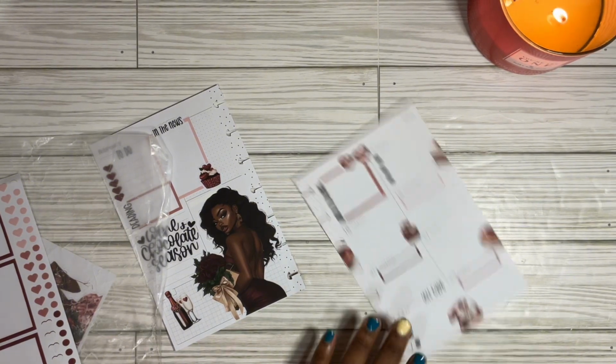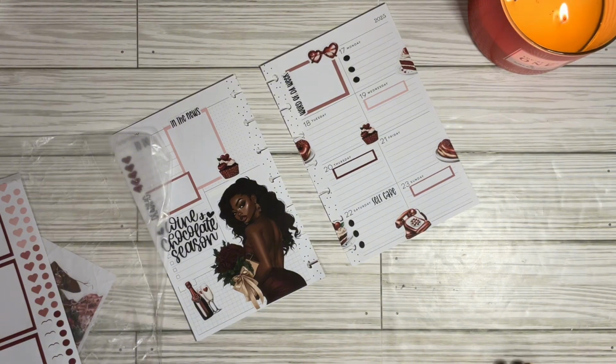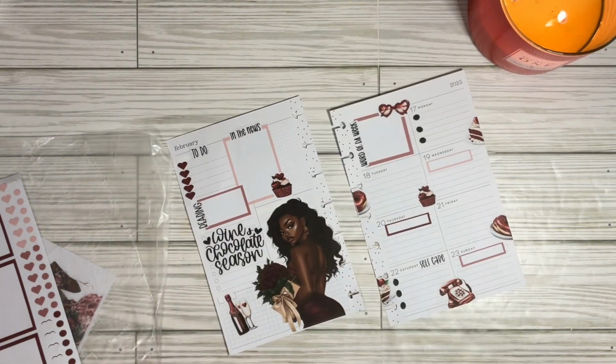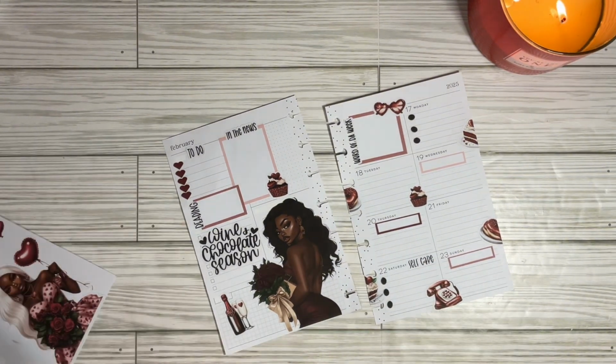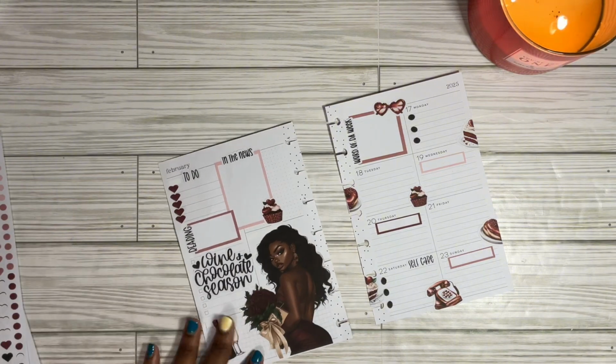But one thing I'm thinking is that I want to do some squares. I have hearts and I have circles. I like to draw the squares on there, but just to have something different, I think I want to add different shapes to put on my planner spread.